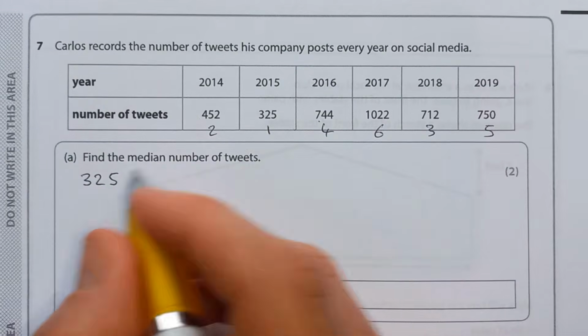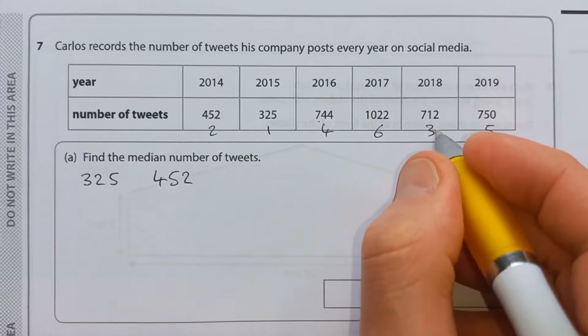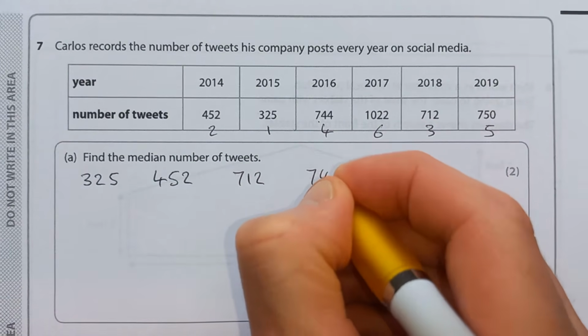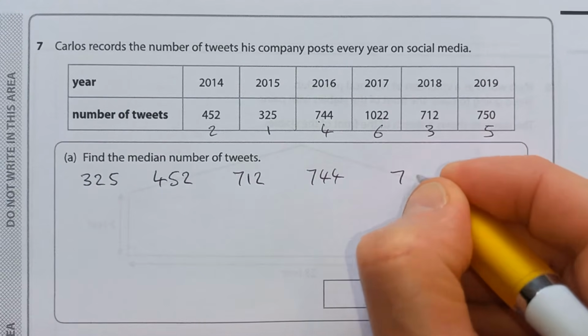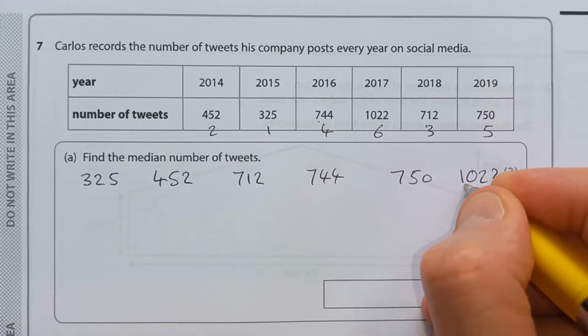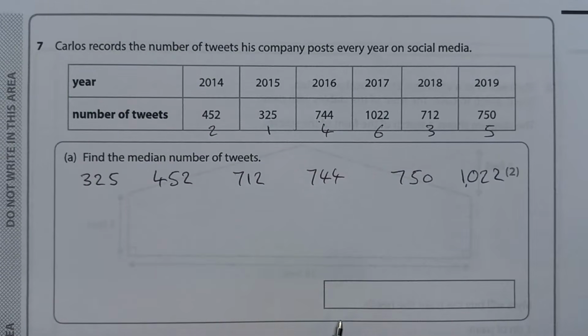So number 1 is 325. The second smallest was 452. The third smallest was 712. Fourth was 744. Fifth was 750. And sixth was 1022. So you might have some shortcuts you can do, but I like this. I just think it's a nice way to make sure you don't make any mistakes.